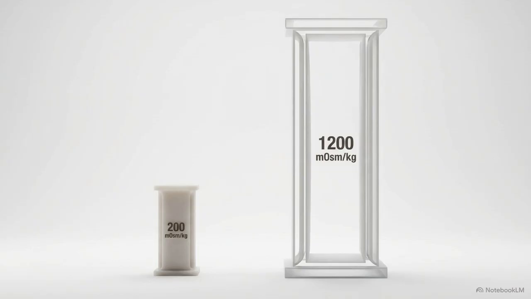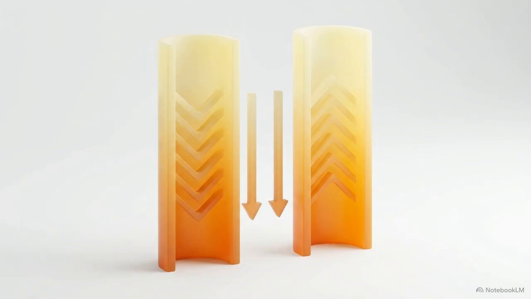A 200 milliosmol difference falls far short of the 1200 milliosmol target at the papilla. The system requires a mechanism to amplify this local effect. Amplification comes from the countercurrent multiplier. Pushing fluid continuously down the loop multiplies the local 200 milliosmol difference into a large longitudinal gradient.